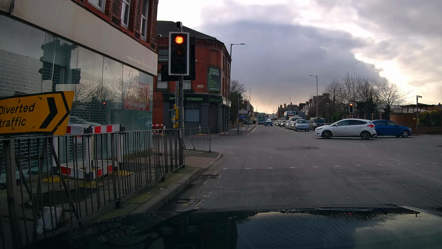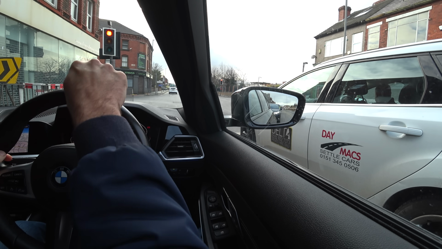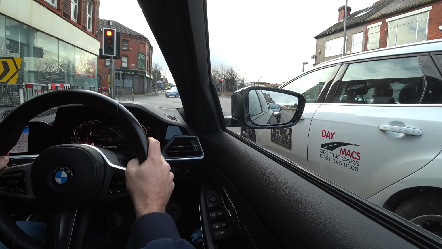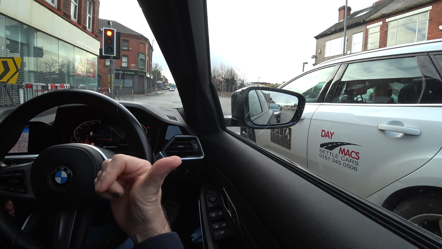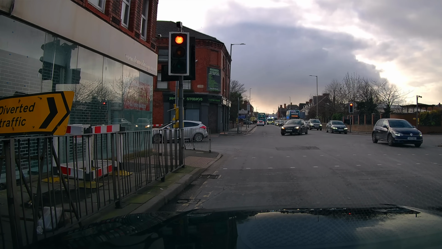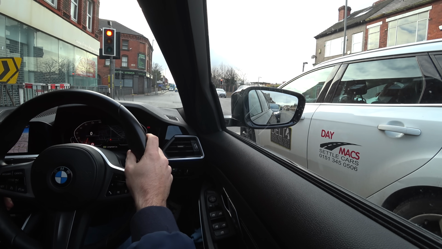So this is perfect. I couldn't have asked for anything better. The lights aren't going to be long. The filter lane comes from this way just for a little moment. So I'm going to get ready into gear in case I need to move quickly for this guy. But with the ambulance, that's probably not going to happen. So I'm just going to sit still and let him do what he wants.